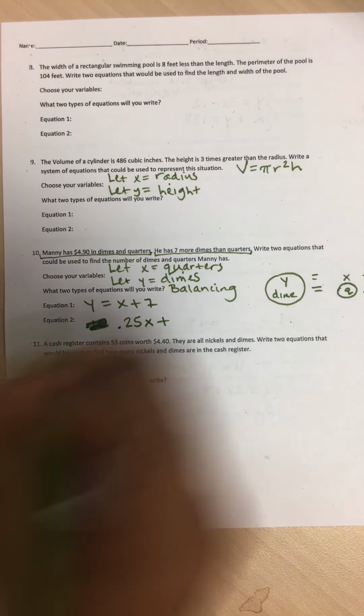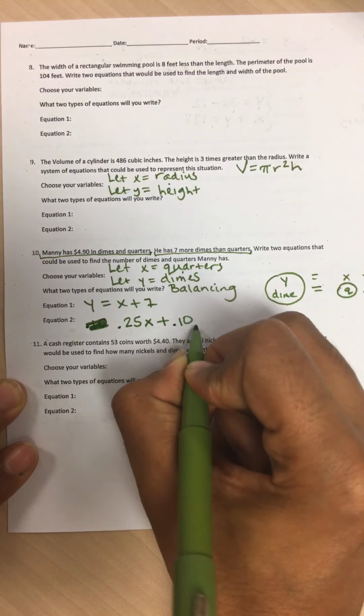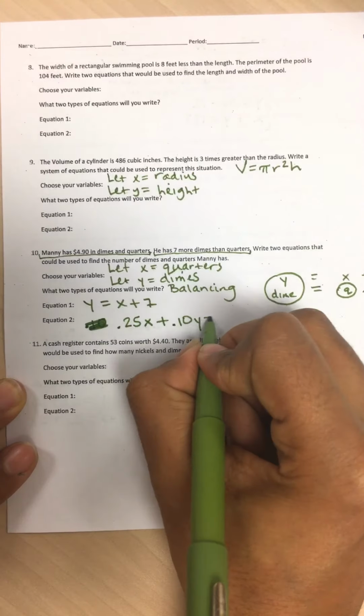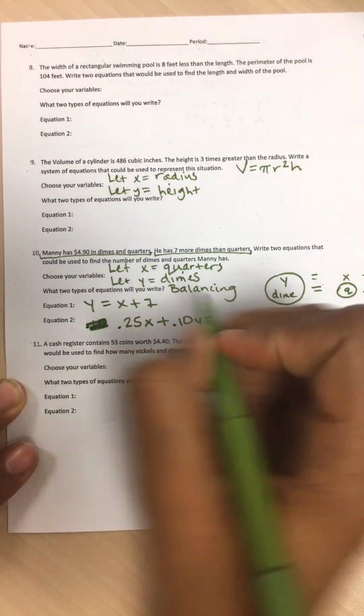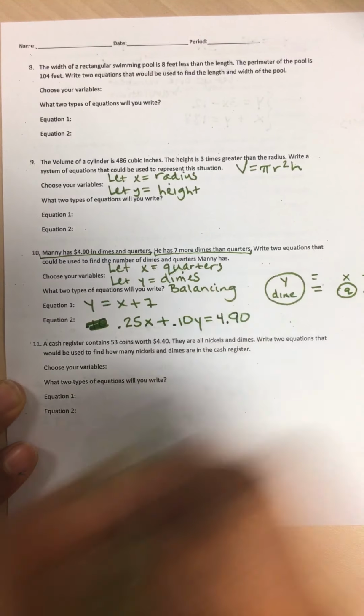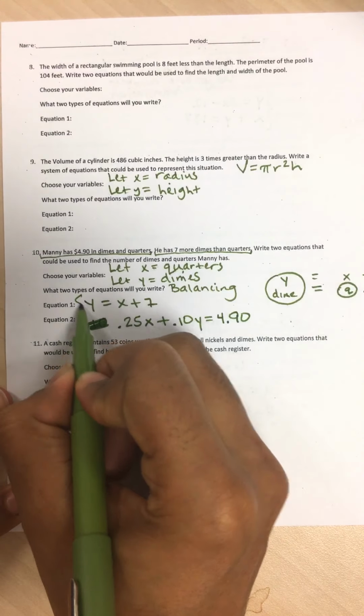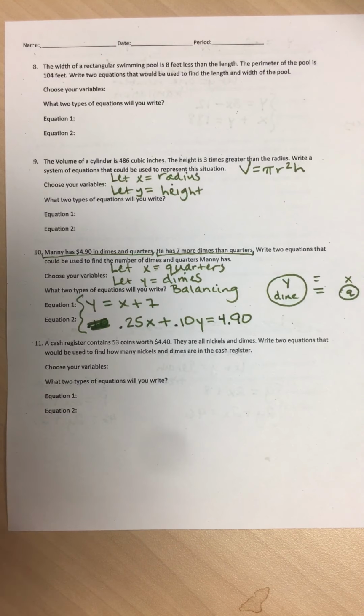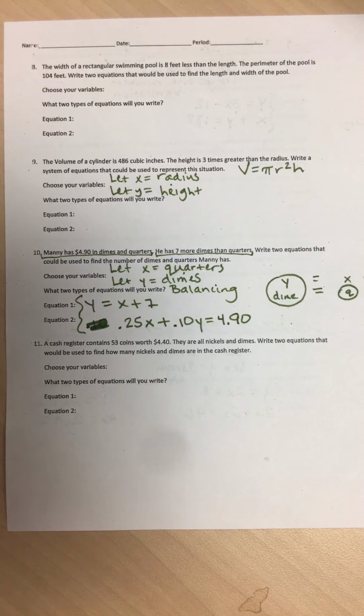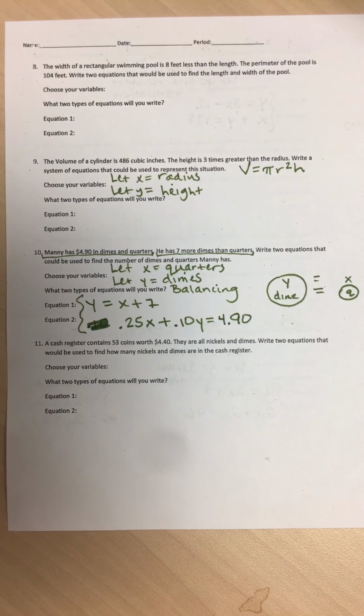How much for a dime, which is my y? 0.10 for my dimes. And what is the total amount of money I have? $4.90. Now my system is written. Okay? So anytime you see a coin problem, remember, it's money, money, money, and they don't have to tell you how much a dime, a quarter, or a nickel are worth. You already know.